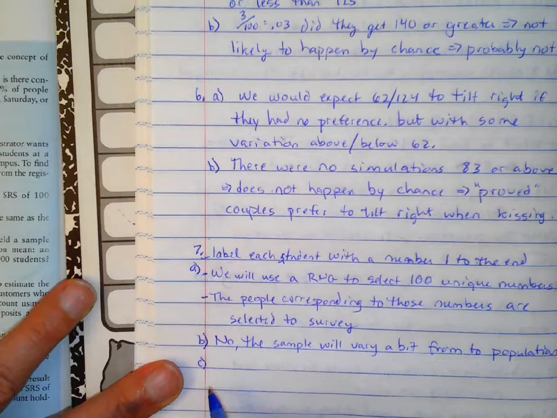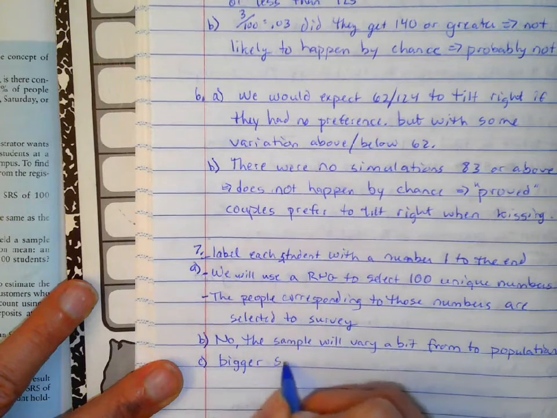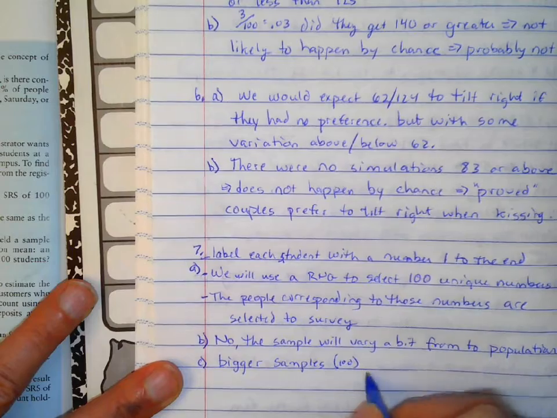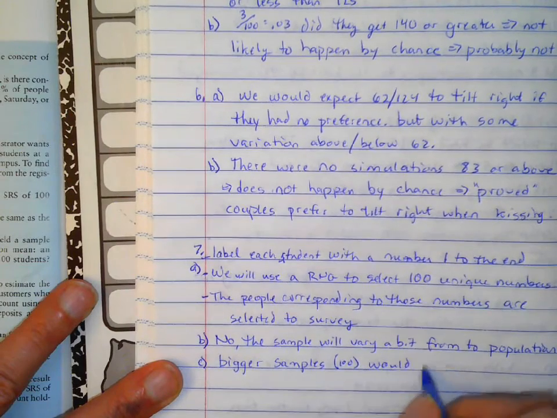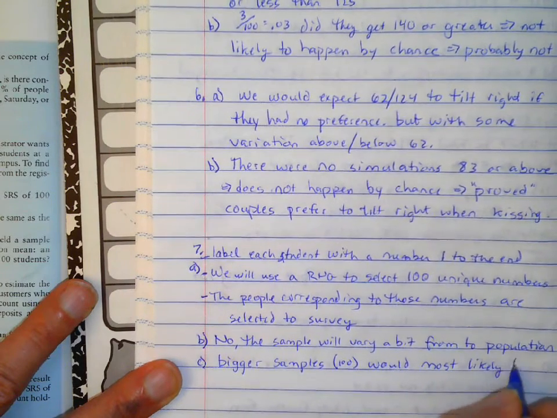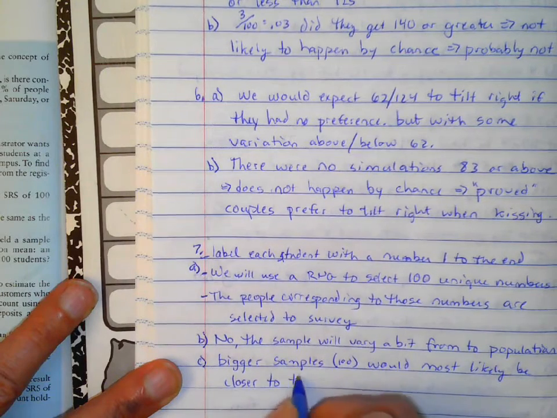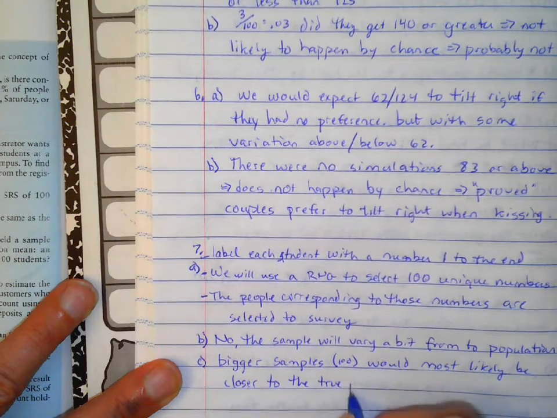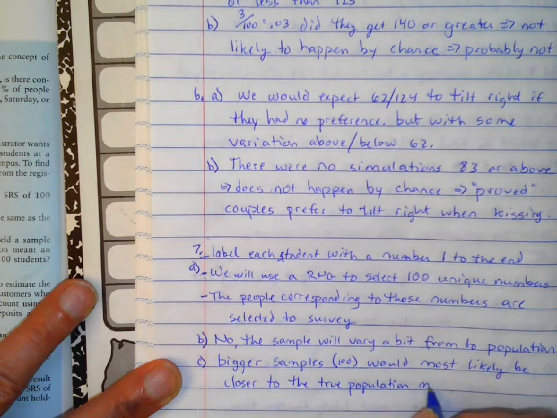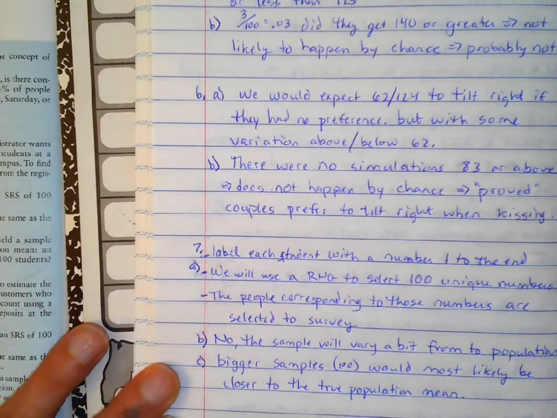Okay, bigger samples, which in this case the bigger one is 100, would most likely be closer to the true population mean. Okay, bigger samples are more accurate.